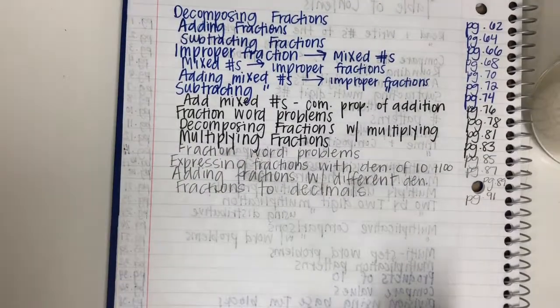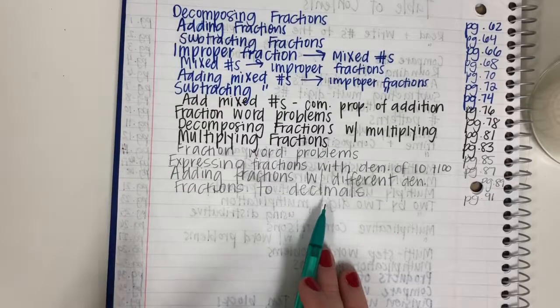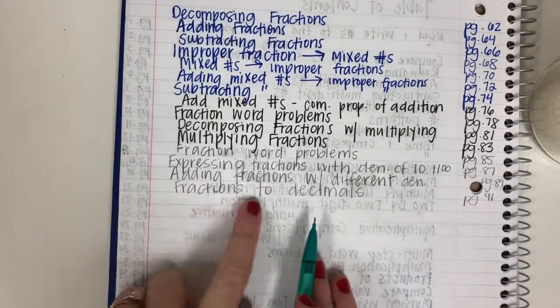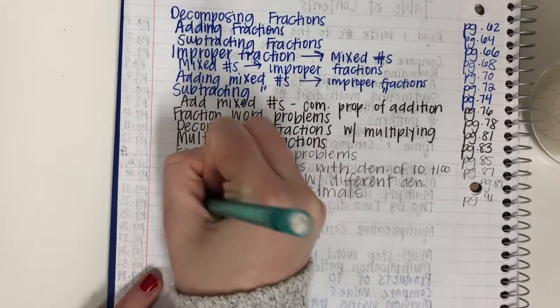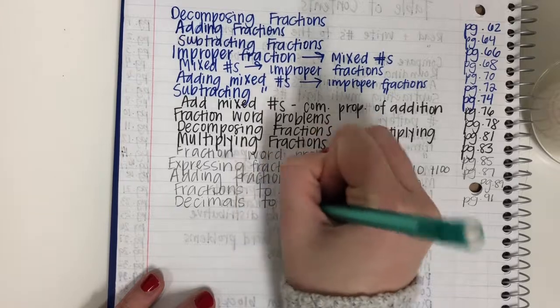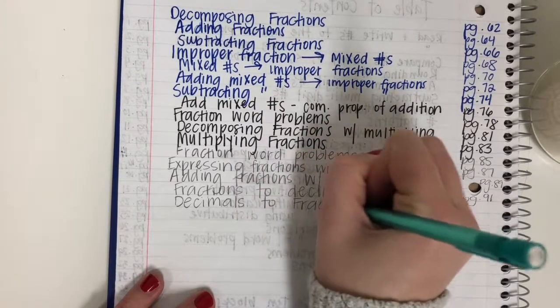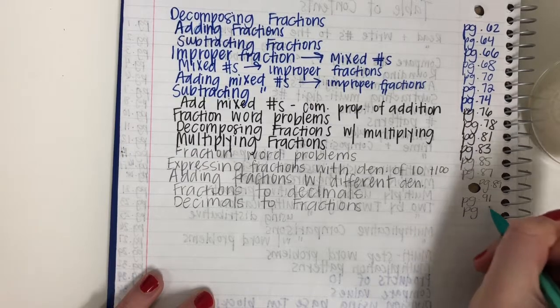Okay, now that we have learned how to take fractions and place them into decimals, we're now going to do the opposite, and we're going to look at how we can take decimals and convert them to fractions. So I'm going to now write decimals to fractions. I'm on page 93.